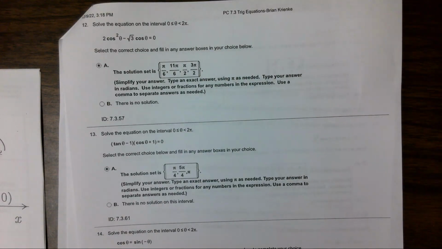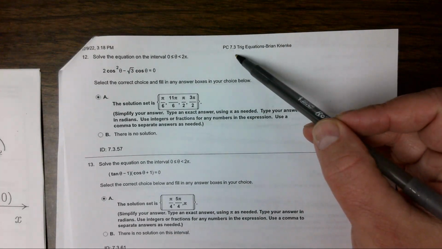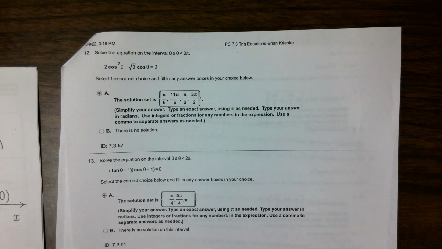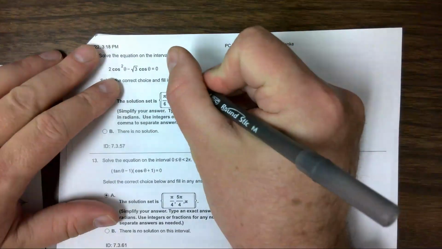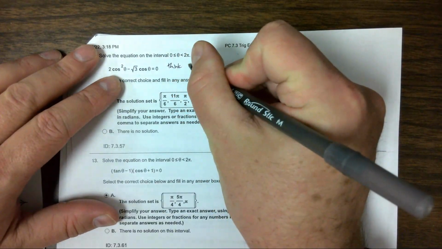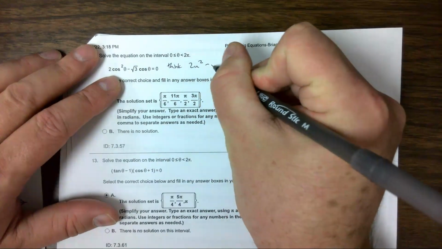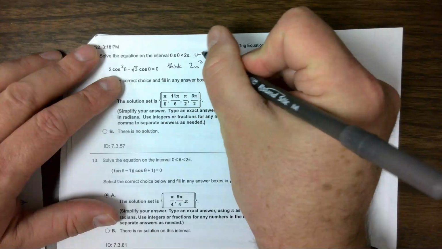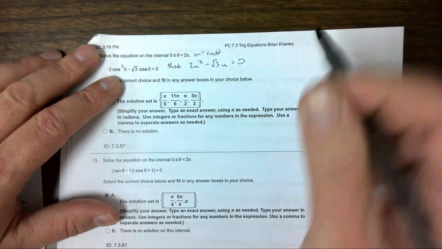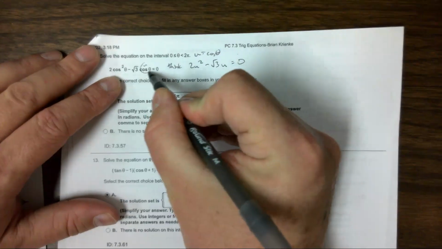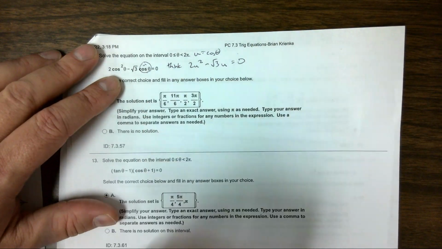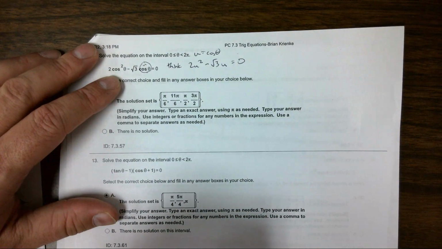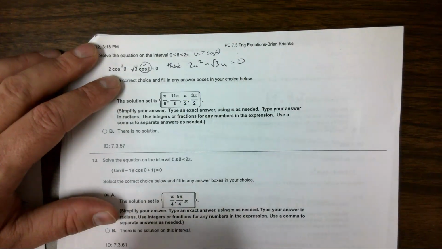Okay, so now to finish up 7.3, we've got some quadratics. And remember when we were talking about the notes, you could think of that as 2u squared minus square root of 3u equals 0, where u is cosine theta. The u is always the middle term. So if you want to think of it that way, you can.